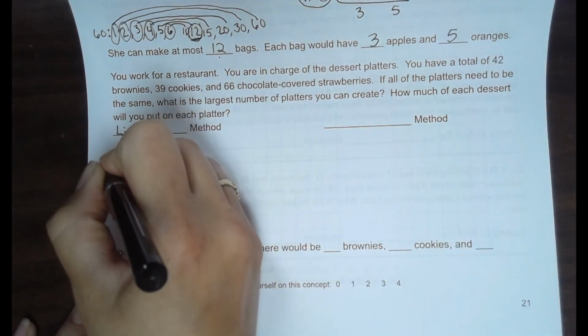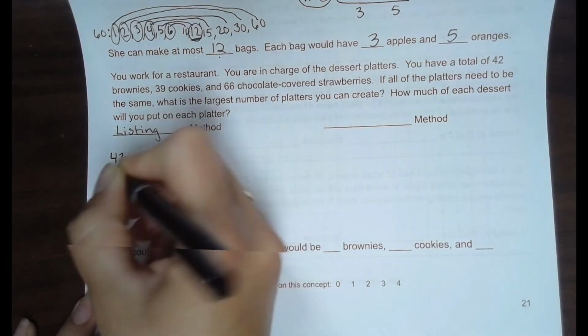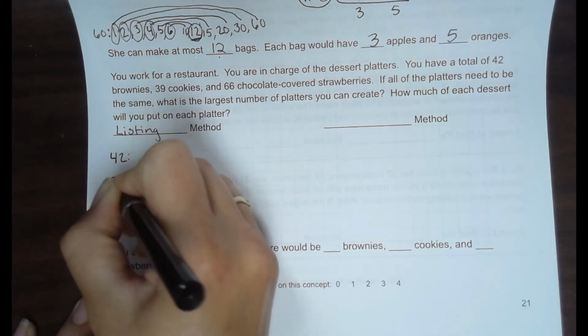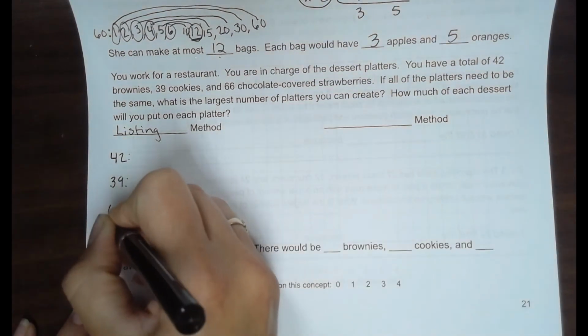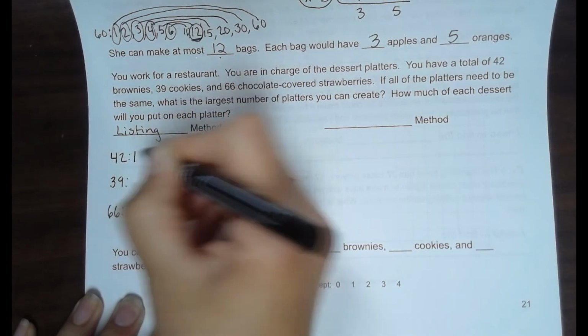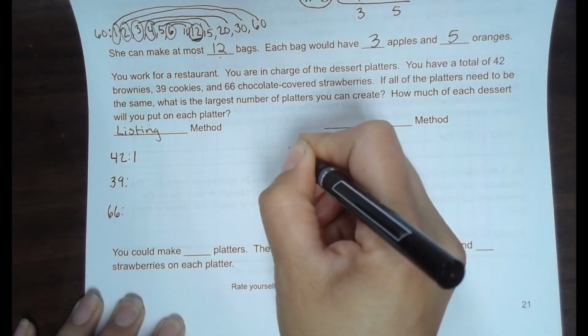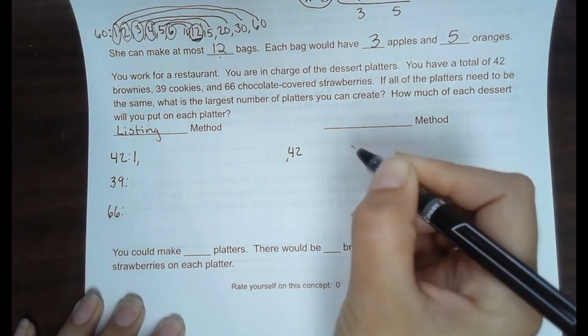Okay, so I need factors of 42. I need factors of 39. And I need factors of 66. All right, so all the things that make up 42. 1 is the lowest end, 42 is the highest end. Will 2 go into 42?